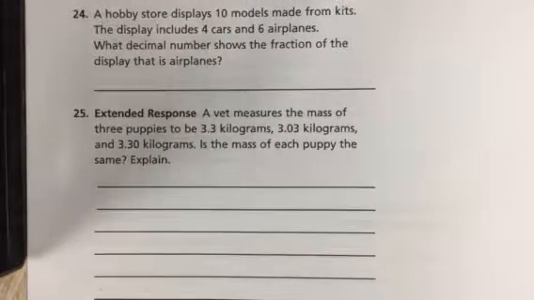And lastly, extended response. A vet measures the mass of 3 puppies to be 3 3/10 kilograms, 3 3/100 kilograms, and 3 30/100 kilograms. Is the mass of each puppy the same? Explain. So once you decide if those masses are all the same, you write yes or no, and then you explain how you know.